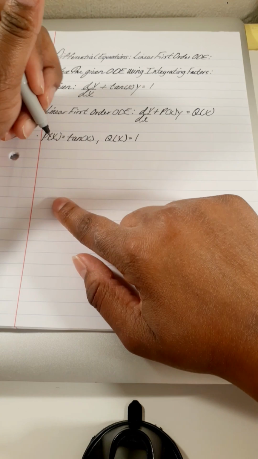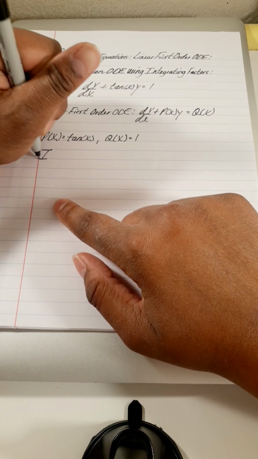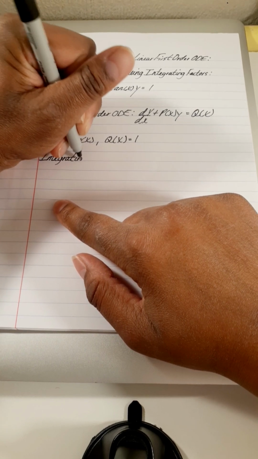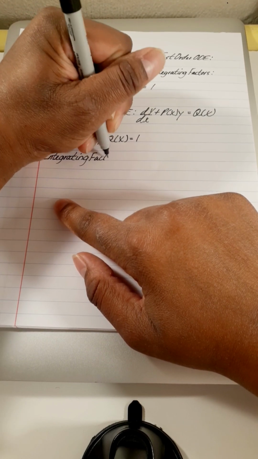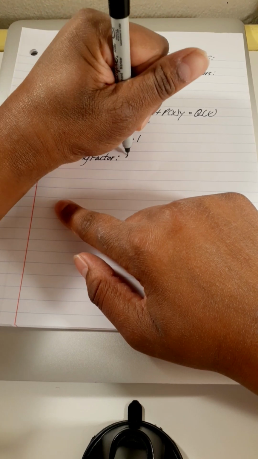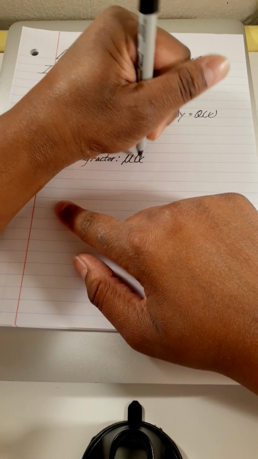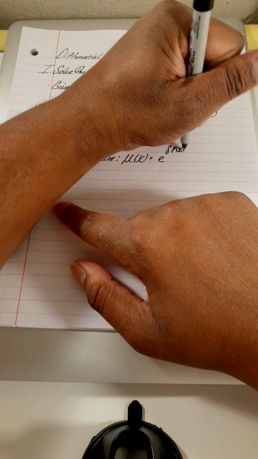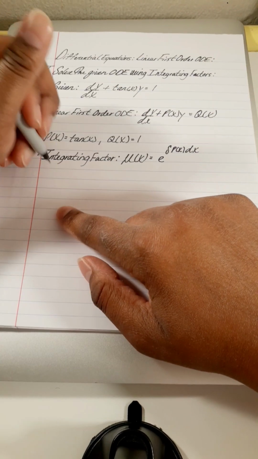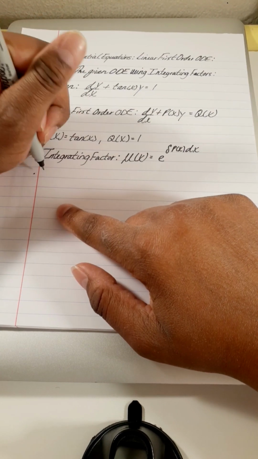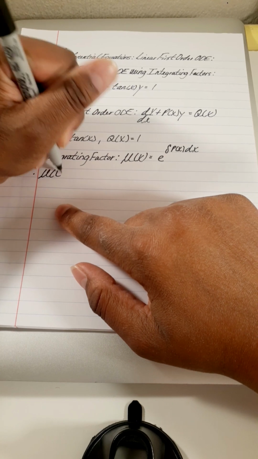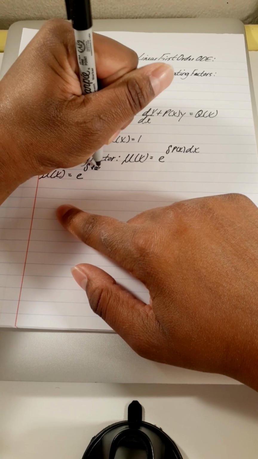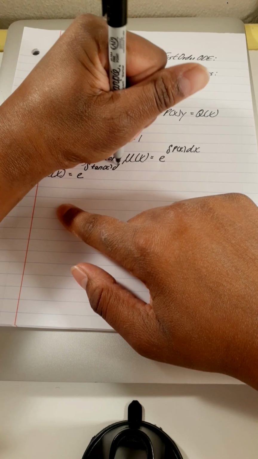So remember how you get the integrating factor. That's going to be mu of x is equal to e raised to the integral of p of x dx. That's how you get your integrating factor. So in our case, mu of x is going to be e raised to the integral of tangent of x dx.